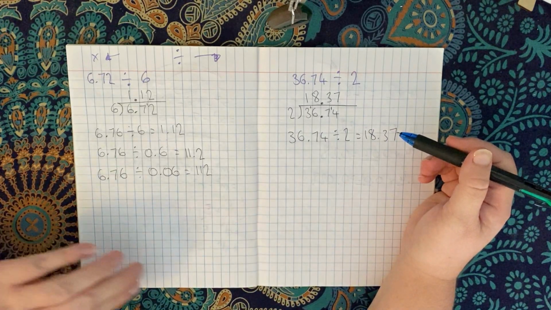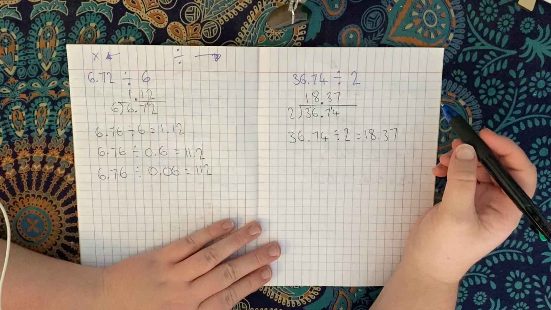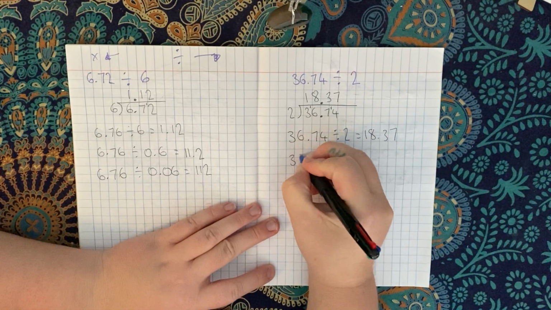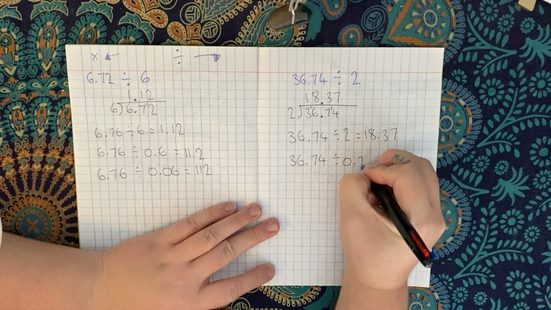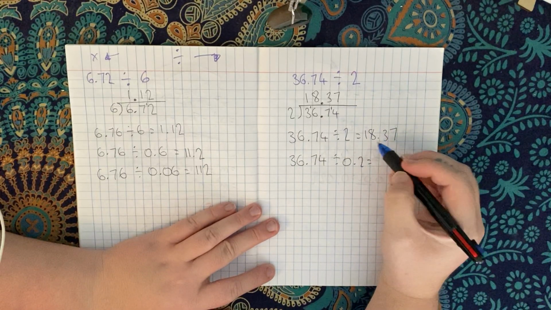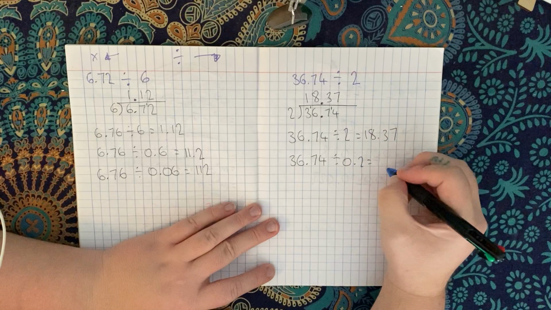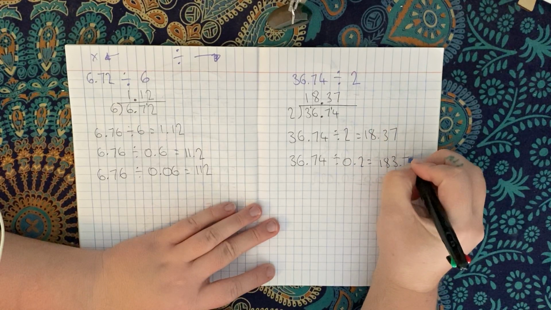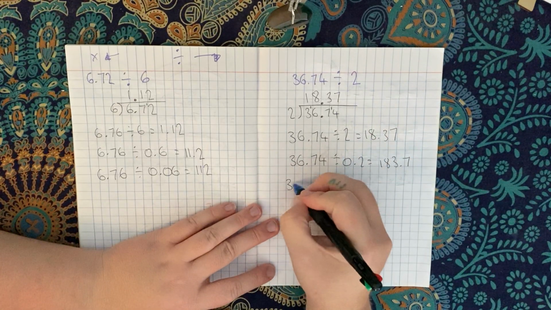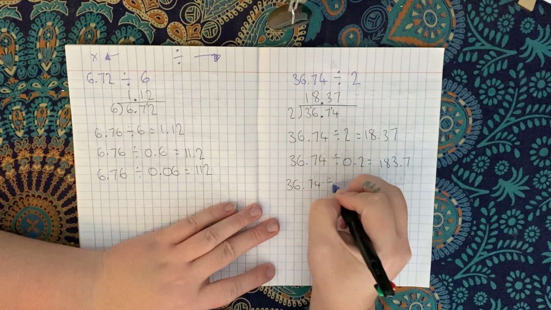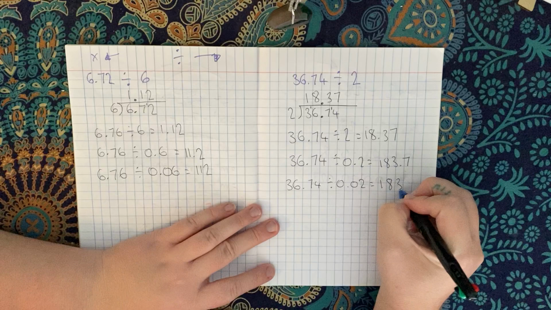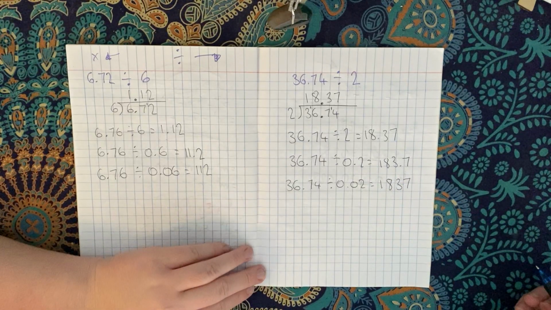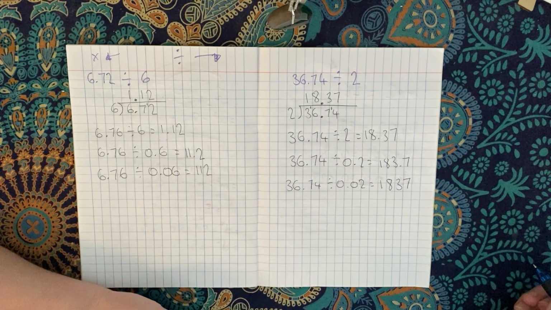Okay, so what I'm going to do is add in some more decimal places. 36.74 divided by 0.2. So all I'm going to do is make this number bigger. I'm going to move it to the right 1. So I have 183.7. And same thing, if I move it again, 0.02, I should get 1837. So hopefully dividing by decimals doesn't look quite as scary anymore.